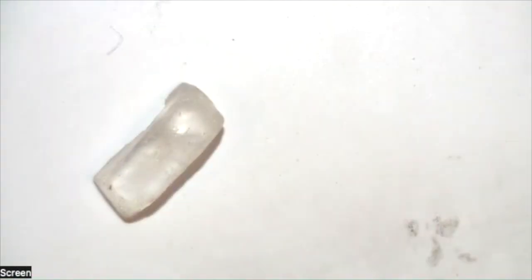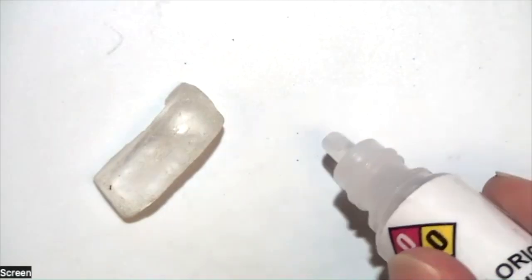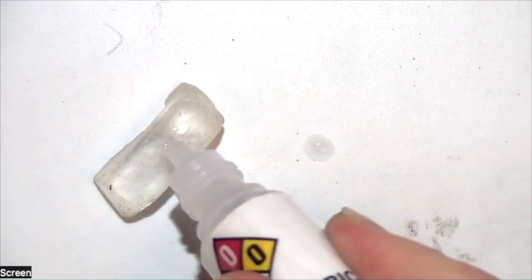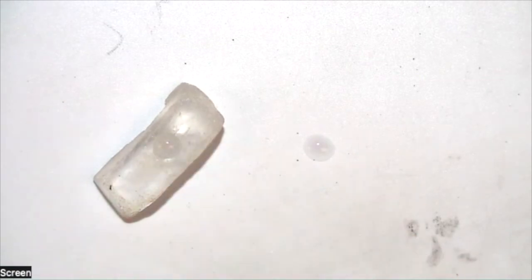So here's my sample of calcite. I'm going to put a little bit of acid over here so you can see what it looks like just on a surface. It doesn't do much. If I put it on the calcite though, you can see that it is actually bubbling up on that calcite. The acid in here is reacting with the carbonate and creating carbon dioxide. This is very similar to what you would see if you were to put vinegar on baking soda. They are very similar reactions.